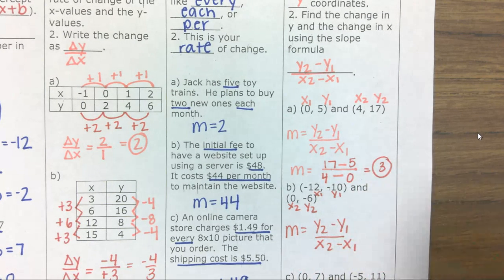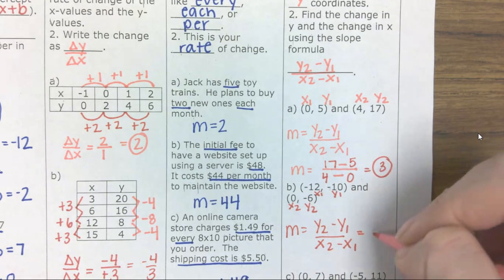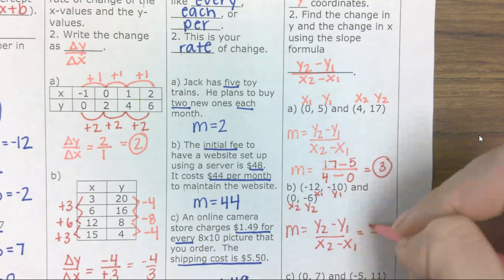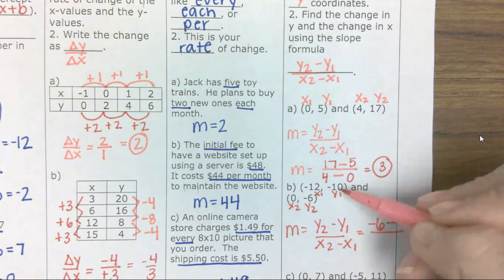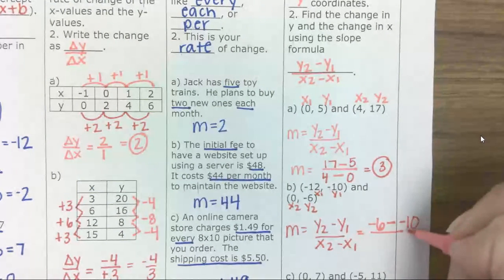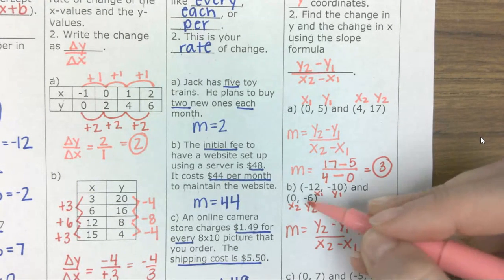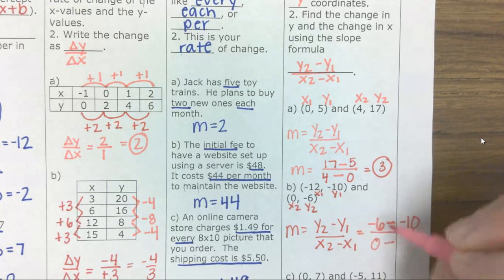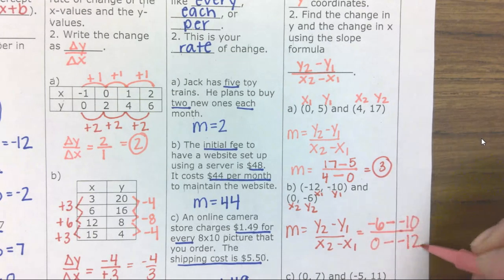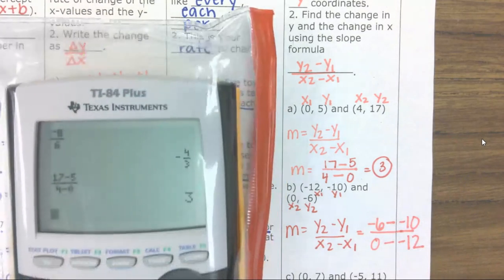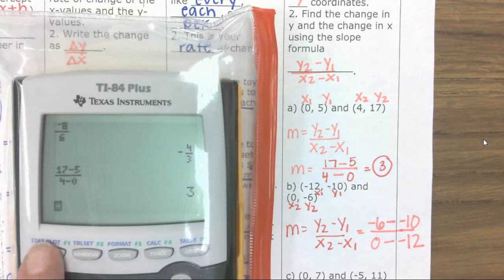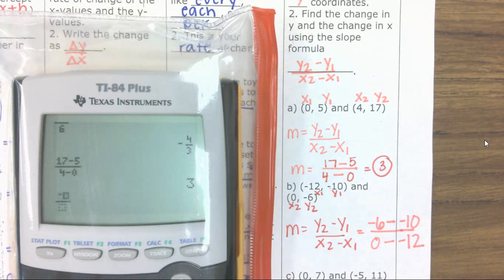So my Y2 is negative 6 minus my y1 is negative 10. So sometimes you're going to have two negatives. My x2 is 0 minus my x1, which is negative 12. So this is where you're going to want to be careful and don't forget any negatives. Negative 6 minus negative 10 and 0 minus negative 12. And I'm going to get 1/3.